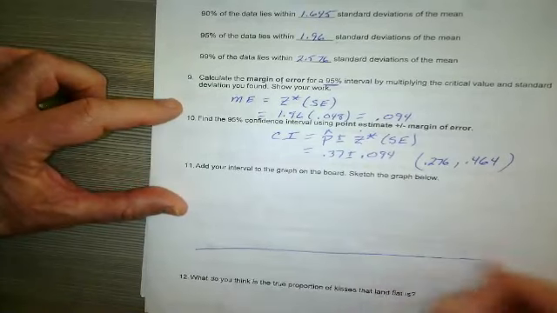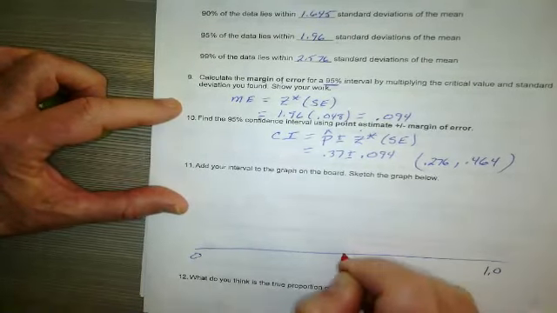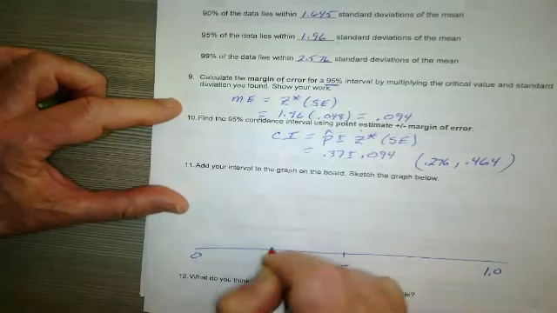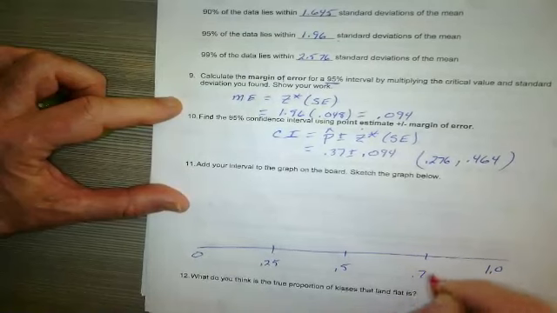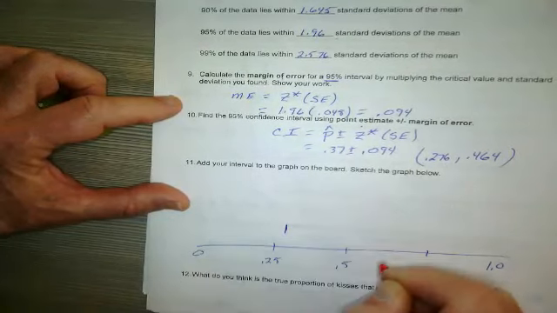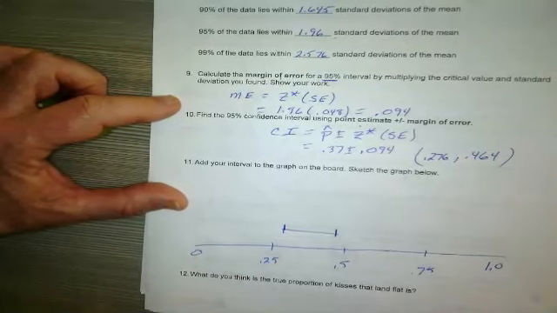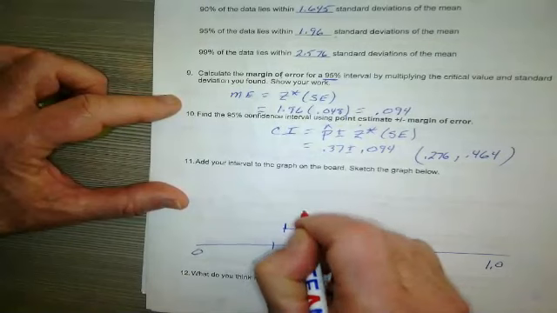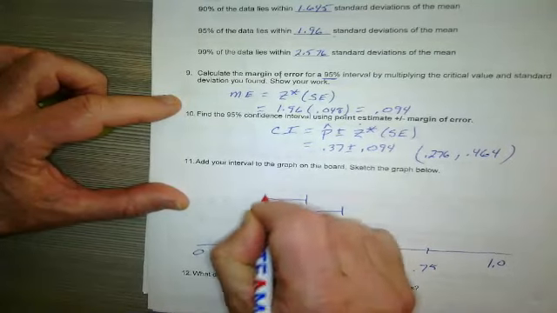If we had a line drawn from 0 to 1, with 0.5 here, 0.25 here, and 0.75, then 0.276 would be right about here and 0.464 right about here, and we would draw a line connecting those two. We did that and had a lot of intervals.